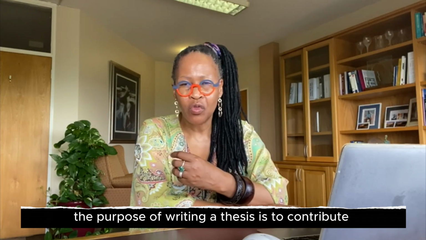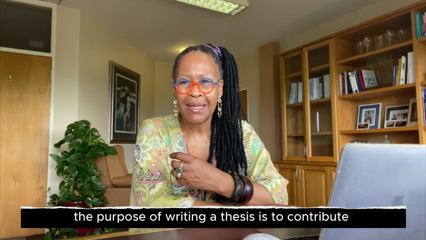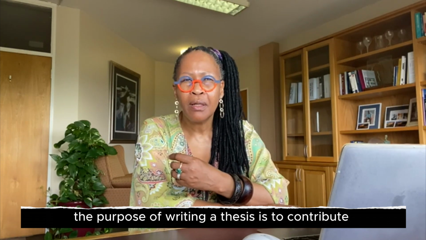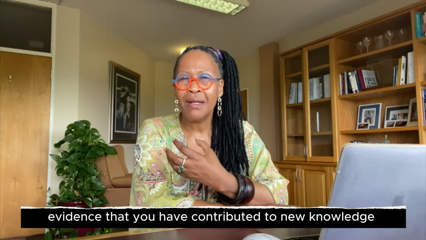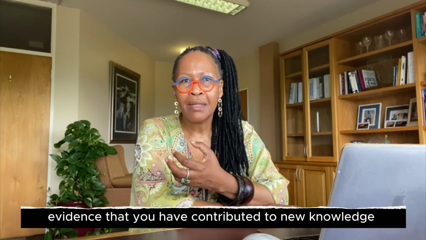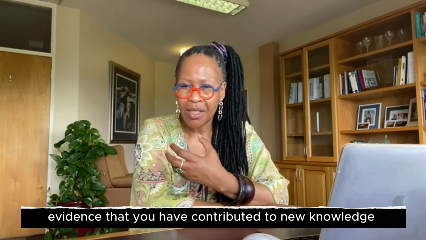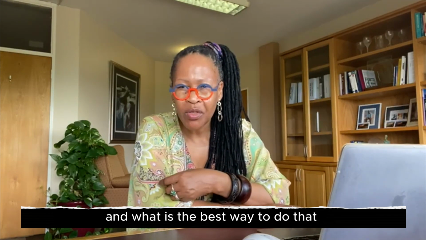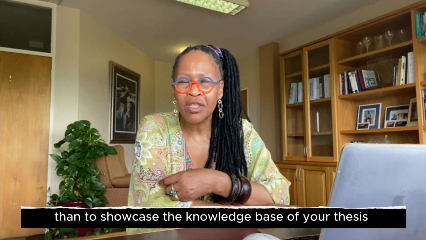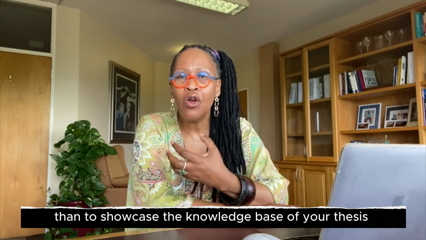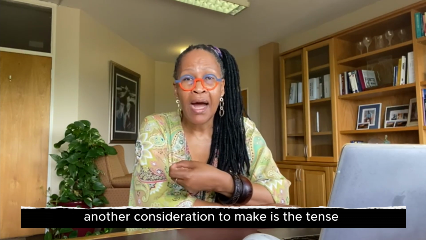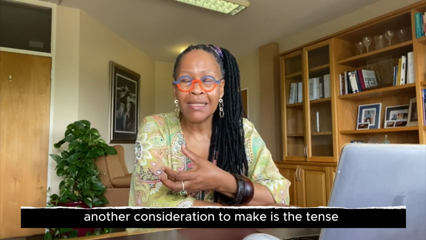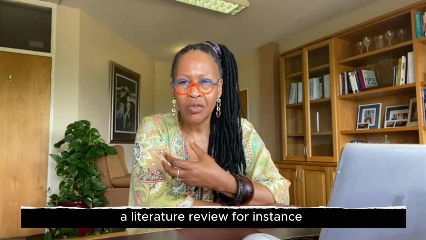I usually advise students, and this does not make your supervisor's advice obsolete, but I find it's easy to remember the purpose of writing a thesis. It's to contribute to new knowledge, to provide evidence that you have contributed to new knowledge. And what is the best way to do that than to showcase the knowledge base of your thesis in this literature review chapter?